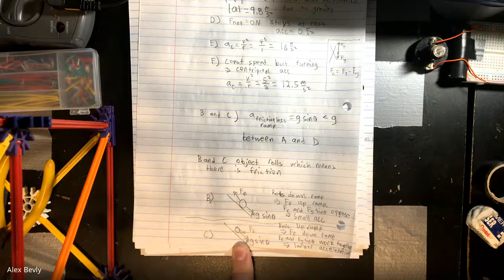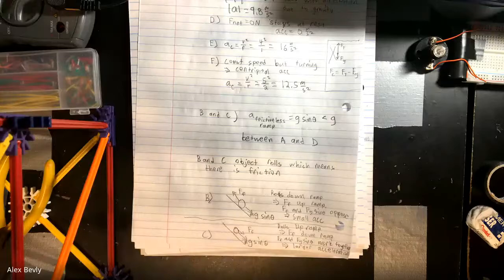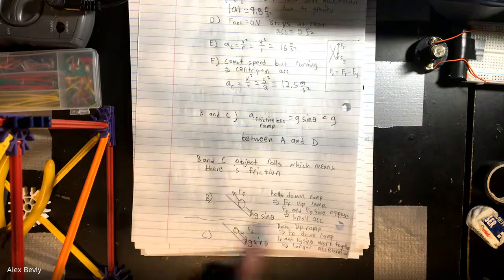So if you want some bonus points somewhere, if you want an extra point or two to try to get your grade to the next grade point level, you can prove that C has an acceleration less than acceleration due to gravity. So if you want some bonus points, prove that C has an acceleration less than the acceleration due to gravity and show math.